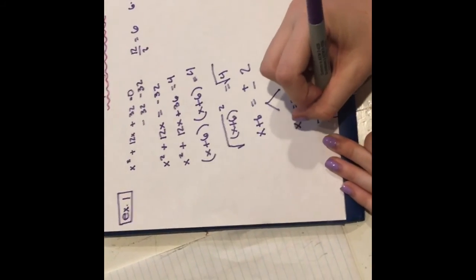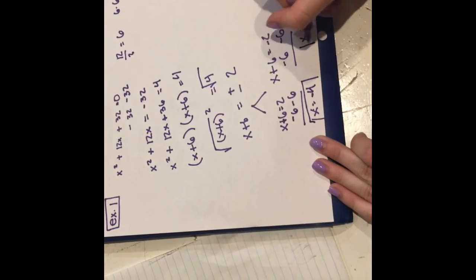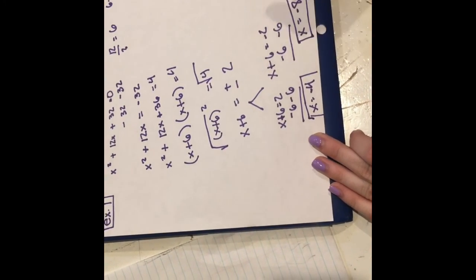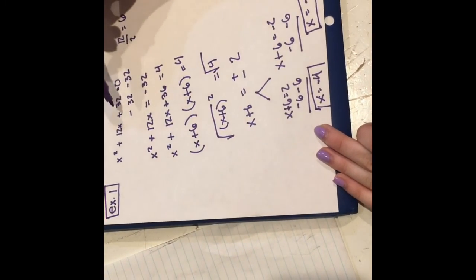And that is how you complete the square. If you need to check it, you can just plug both of these answers back in for x.